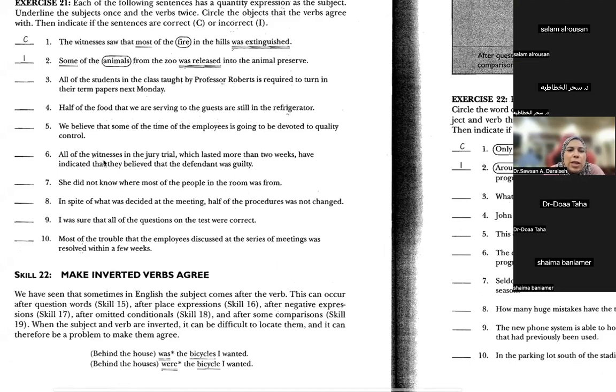Thank you so much. You did amazing, because we want to look at all of the witnesses. Witnesses are people who go to court and say they saw something being committed, right? So they went into the jury trial, which lasted more than 2 weeks.